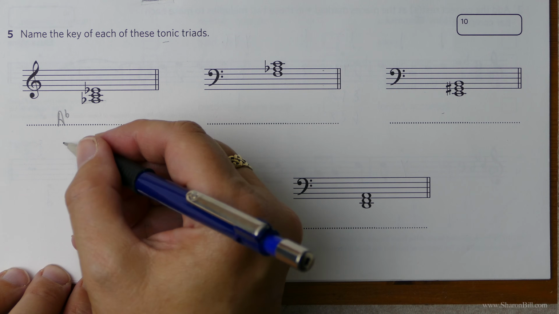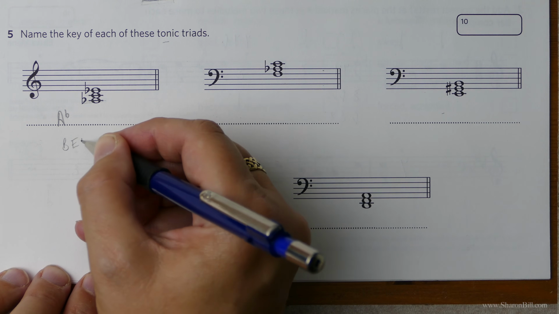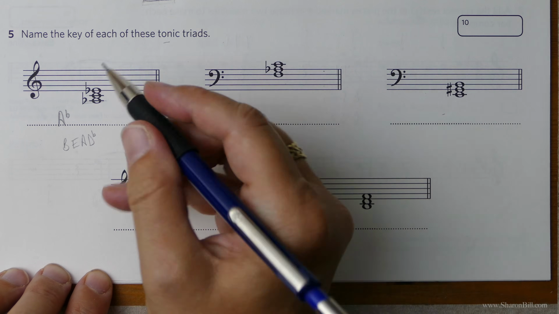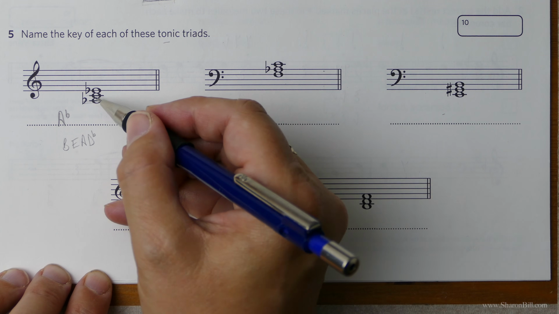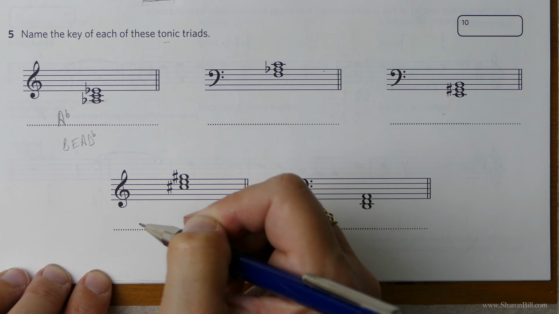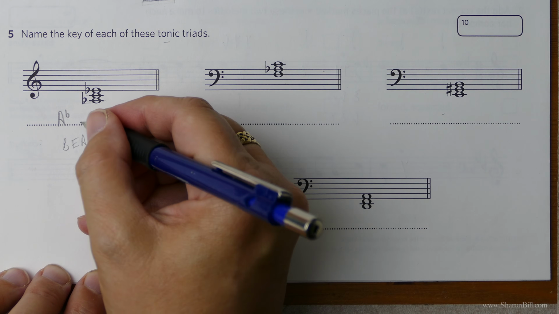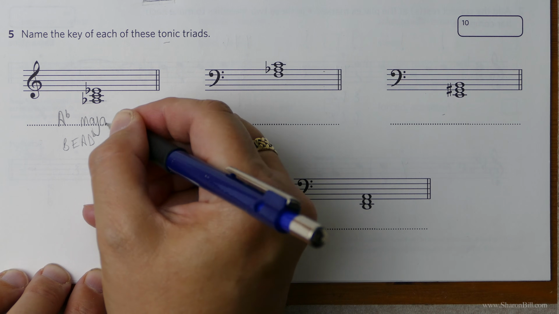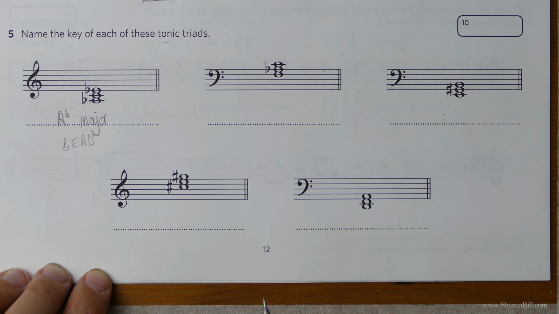A flat major would have a key signature of B flats, E flats, A flats and D flats. So we've got an A flat, that's correct. That's an E flat, that's correct. So we're in A flat major. Let's have a look at this one.